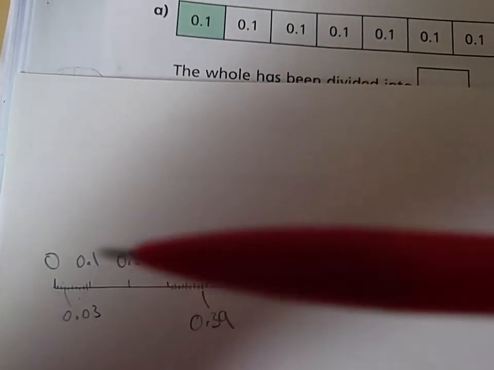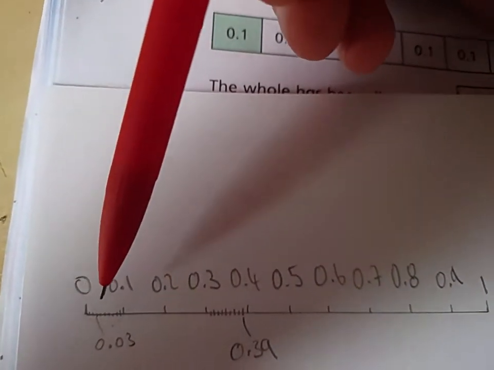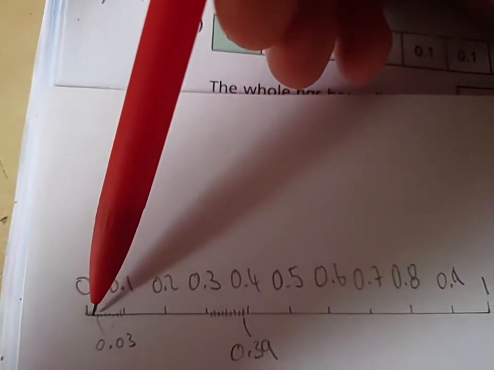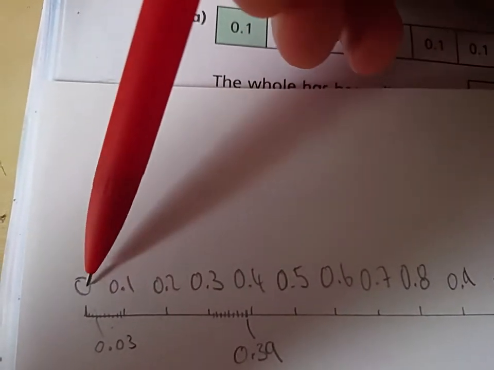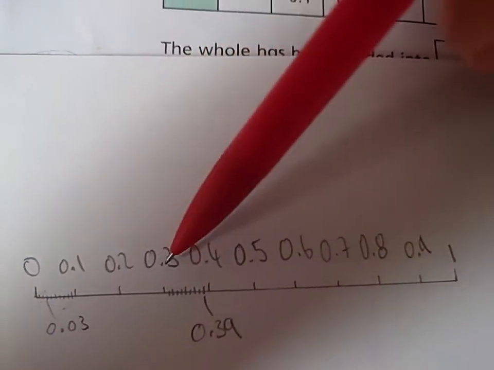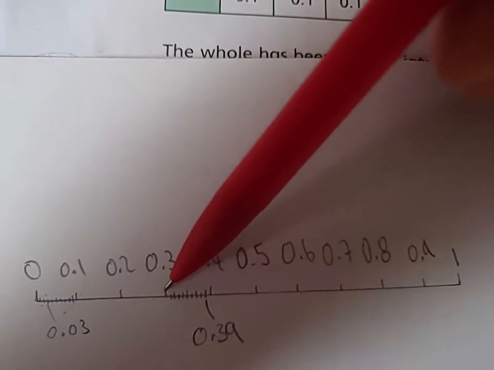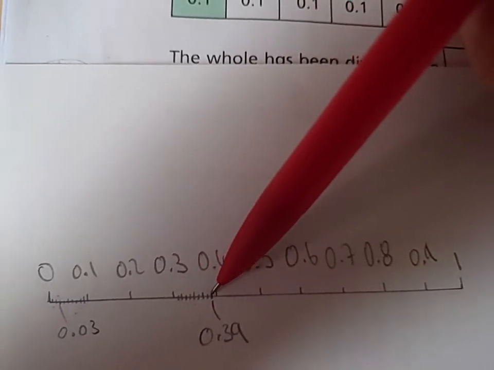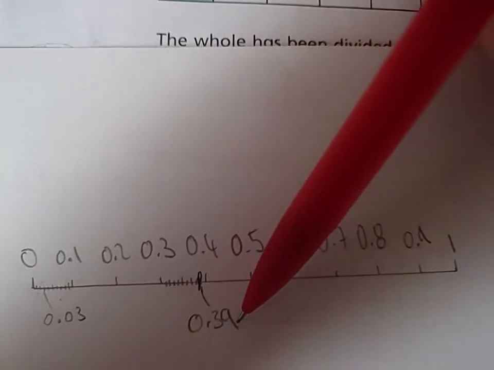Now if we want to be even more accurate, imagine I actually don't want 0.1 or 0, I want a number in between. I can break it up into 10 again. And that's where we get to 2 decimal places. So here I've got 0, and here I've got 0.3, but actually broken this up into 10 as well, and I've moved 9 across. So this point here is worth 0.39.